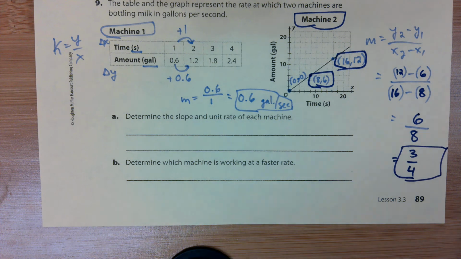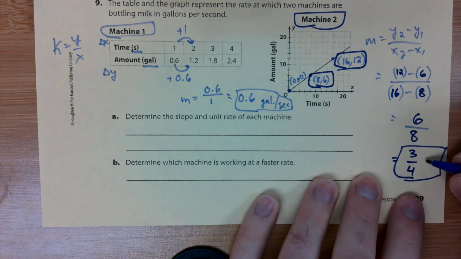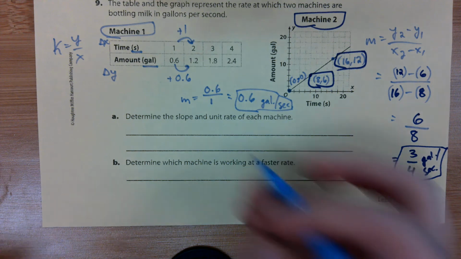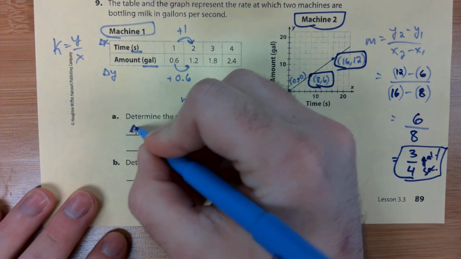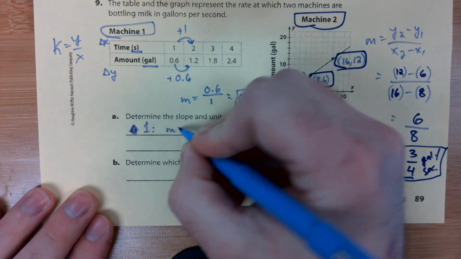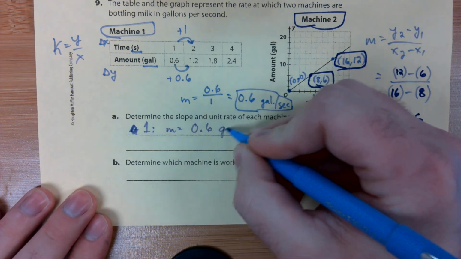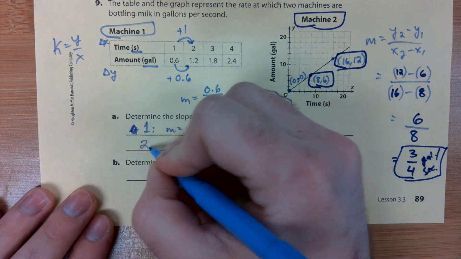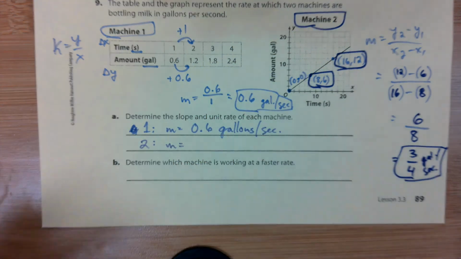What's our units here again? Gallons per second. So we have the same units here, right? Because we're trying to compare these two machines. So let's go ahead and write here in A, if you haven't already, for machine 1. Okay, our slope is equal to 0.6 gallons per second.